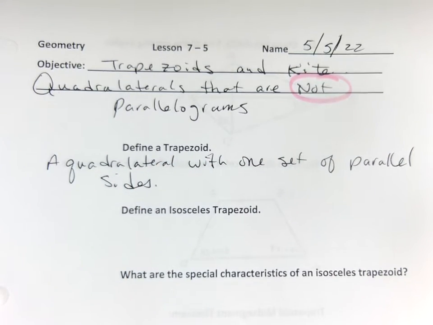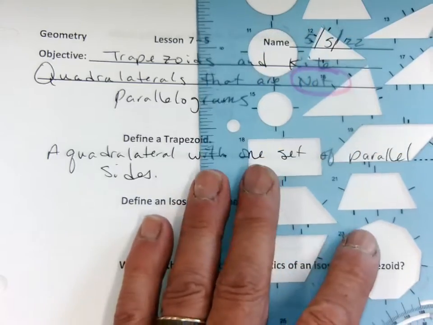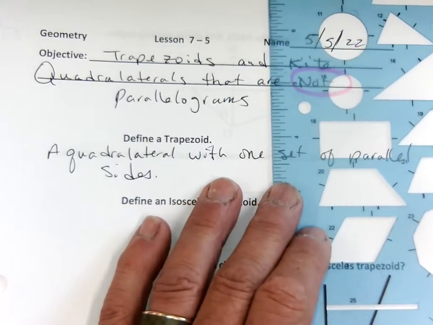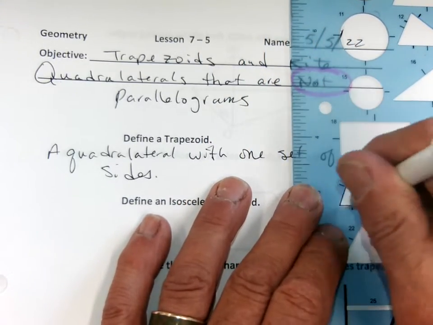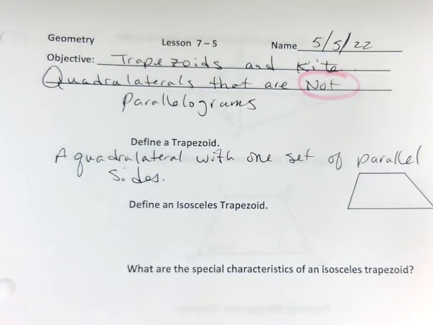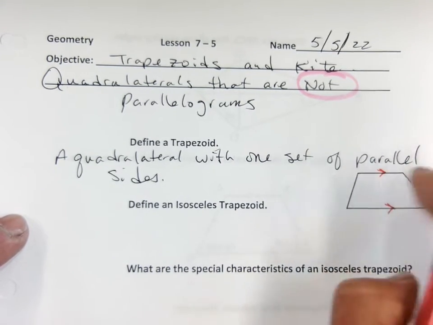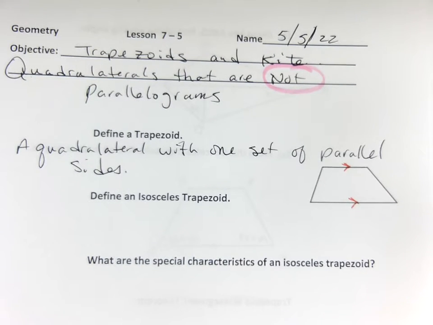I've got this template that draws nicely for me, so I'm going to put this one here. I like this trapezoid right here because it's not isosceles, okay? It is a trapezoid because these two lines are parallel, but these two sides are not equal. So it's just a basic trapezoid.